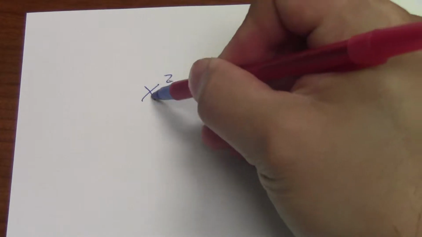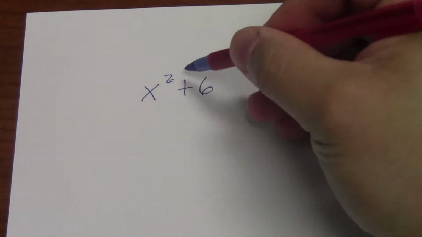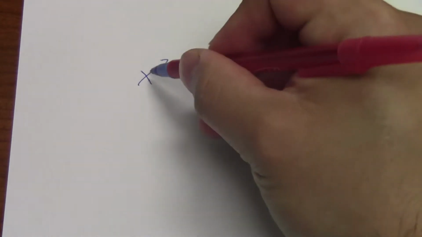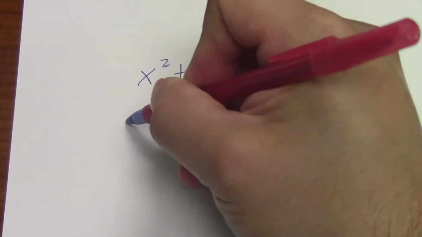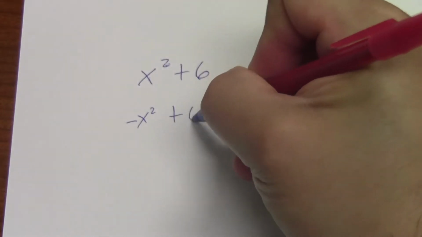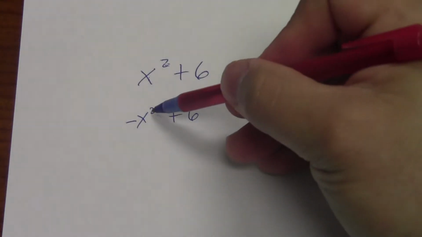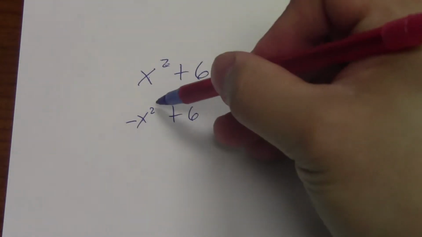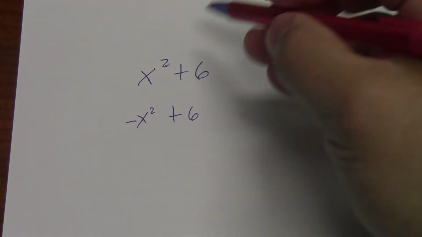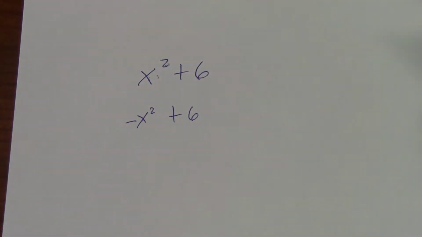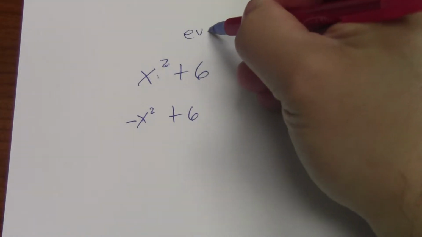So let's just do this. If I have x squared, let's figure out if it changes if I make x a negative. So let's say I have negative x squared plus 6. Let's see if it comes out the same. X squared turns that negative into a positive, so I arrive back at the same equation. So if that happens, I know it's even.